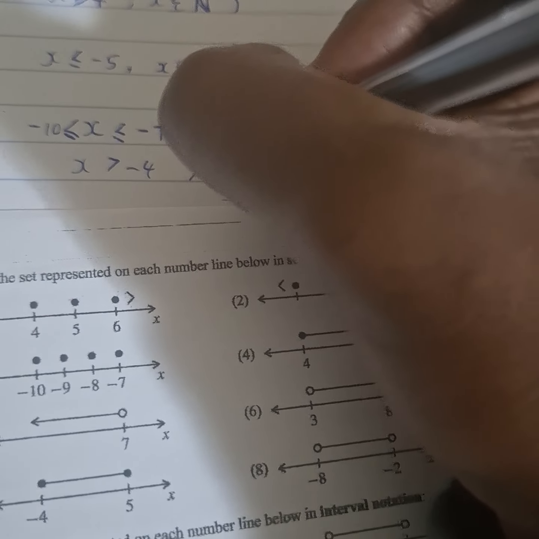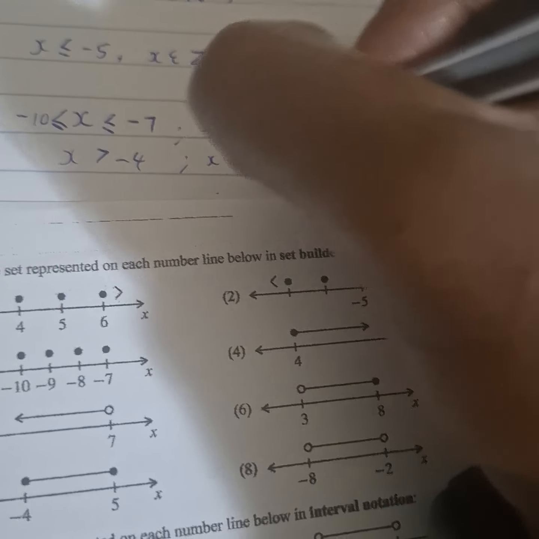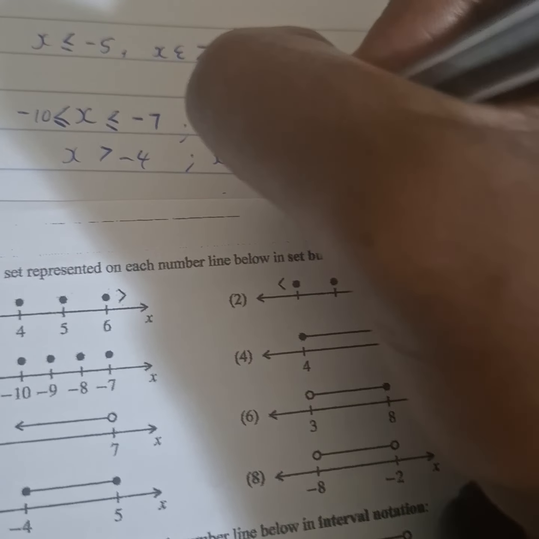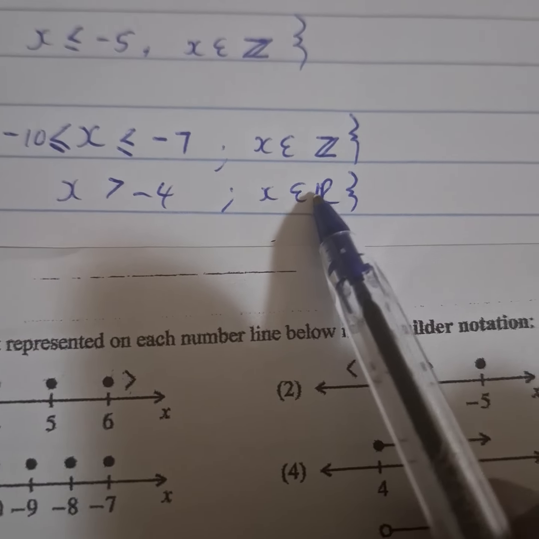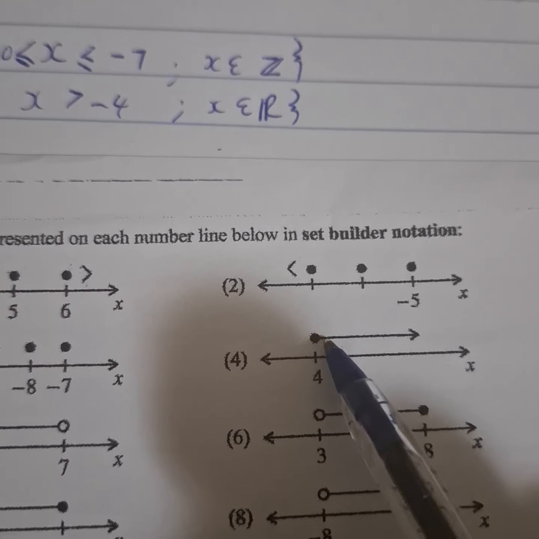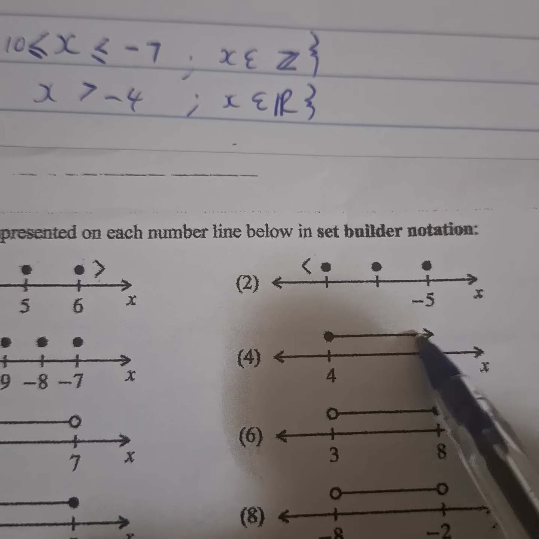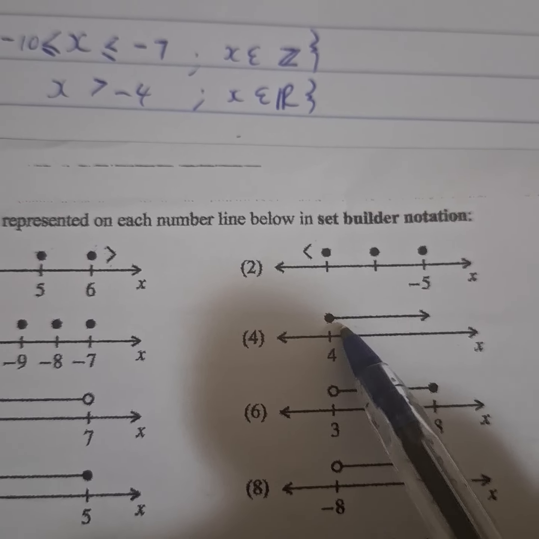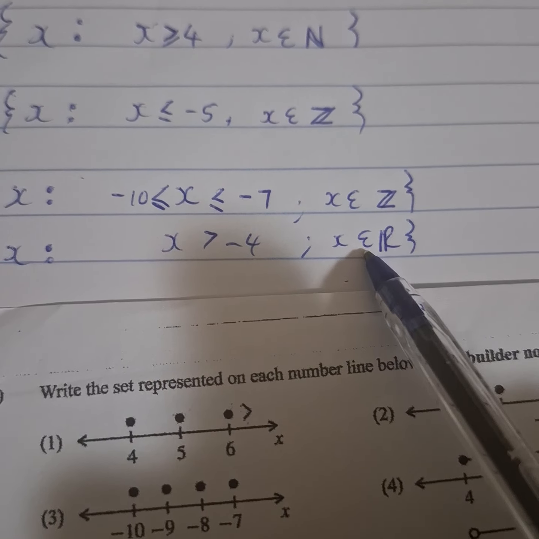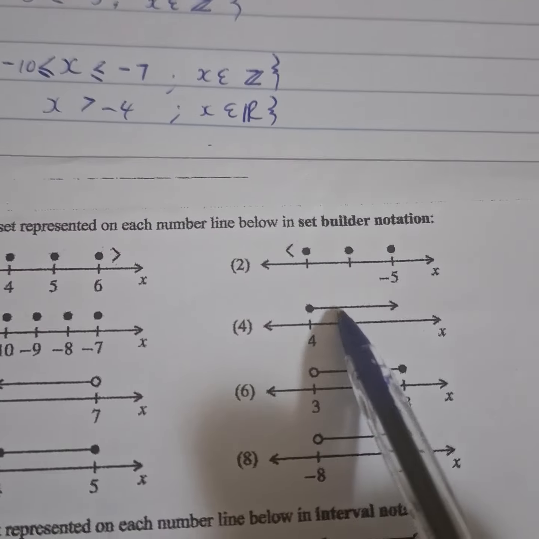Okay, where x is an element of what? Real numbers. And why are we saying real numbers? Because real numbers include both rational and irrational numbers. So obviously there are all the rational numbers and irrational numbers from 4 all the way to positive infinity. So that's why we say x is an element of real numbers.